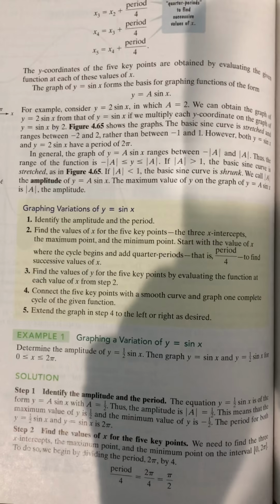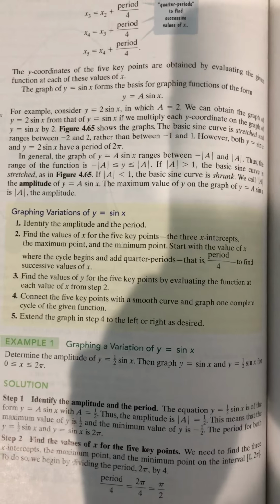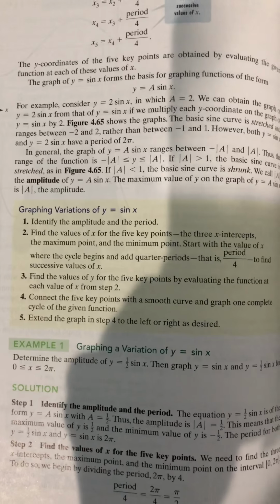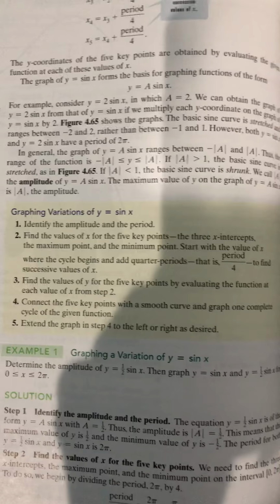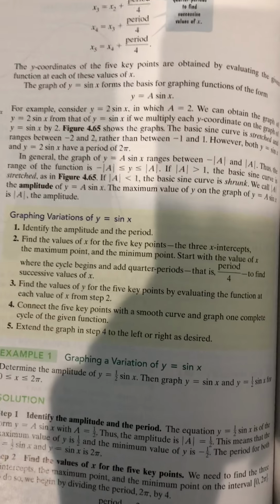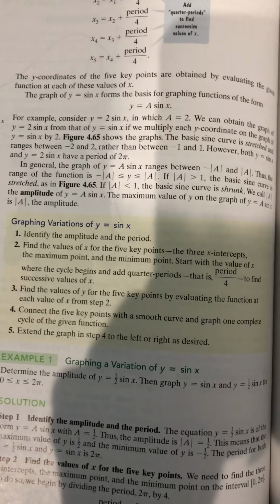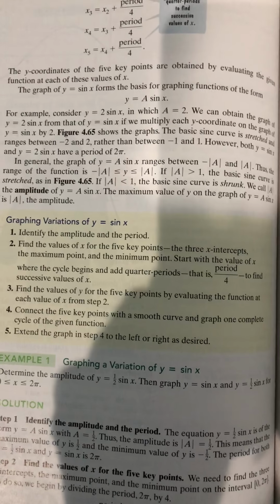Continuing lesson 4.5 on graphing trigonometric functions, sine and cosine. In your notes, I mentioned graphing variations of y equals the sine of x, and the step-by-step process can be found on page 580 of your book, but I'm going to try to simplify this a little bit for you.